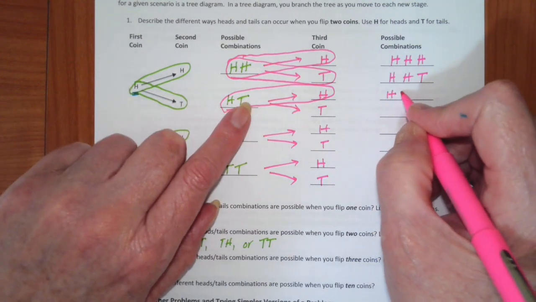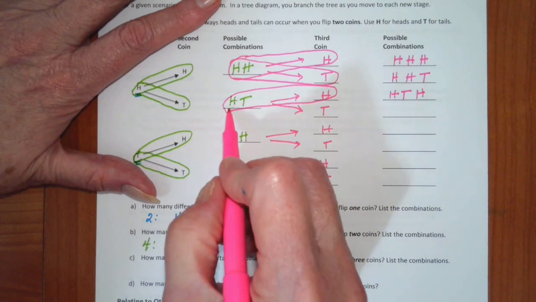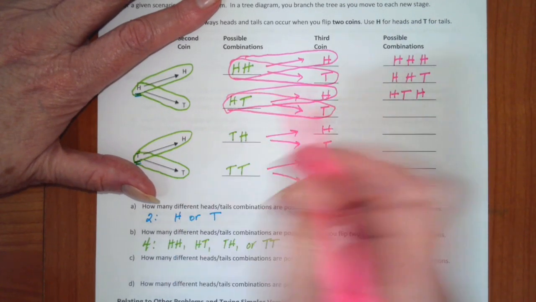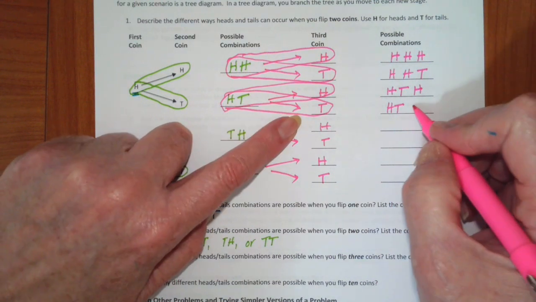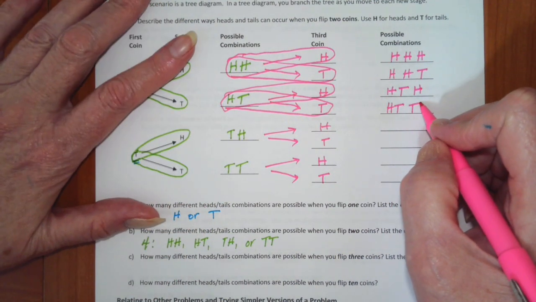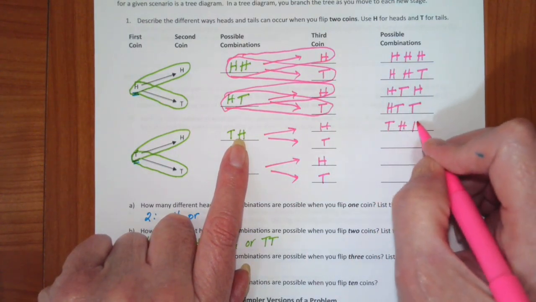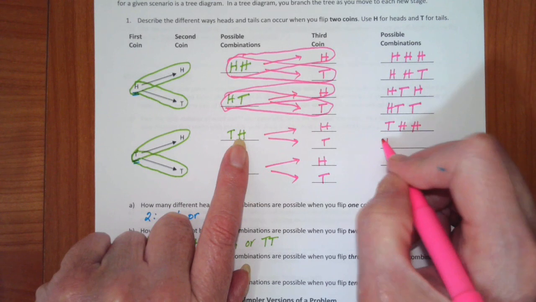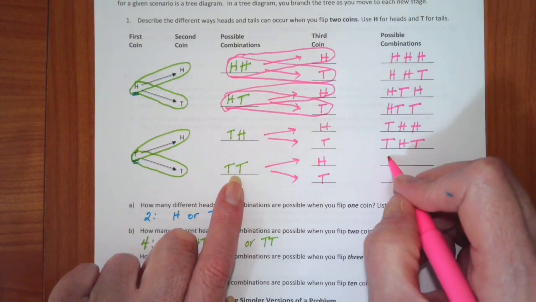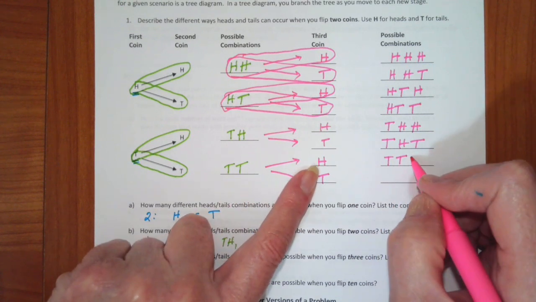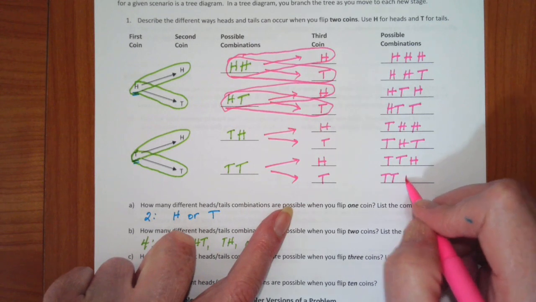Head, tail from the first two rolls, and then the third roll is a head. Or a head, tail from the first two rolls, and then a tail on the third. So we can follow the rest of these. This would be a tail, a head, a head, a tail, a head, a tail. The first two are tail, tail, and then either a head or a tail, tail, and then yet another tail.